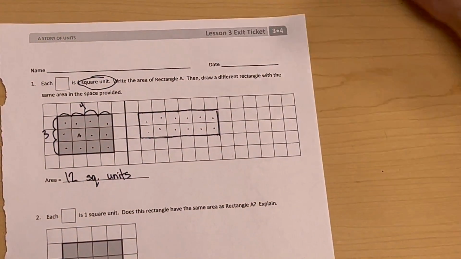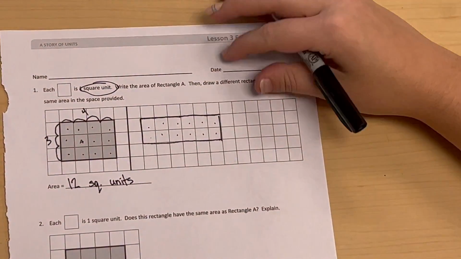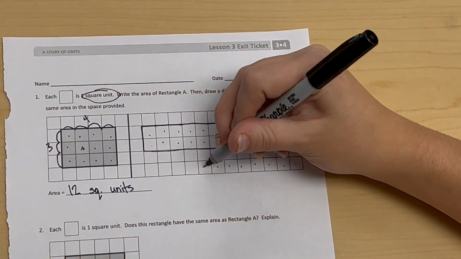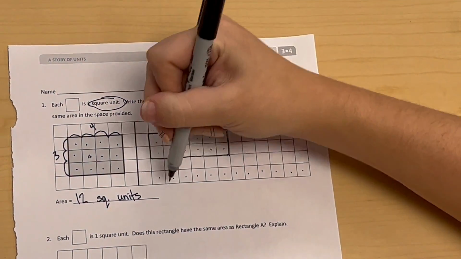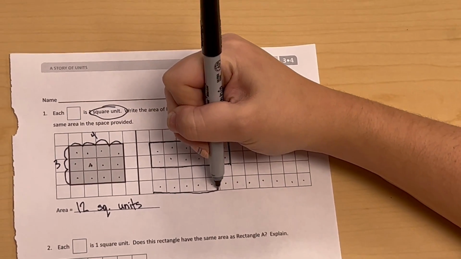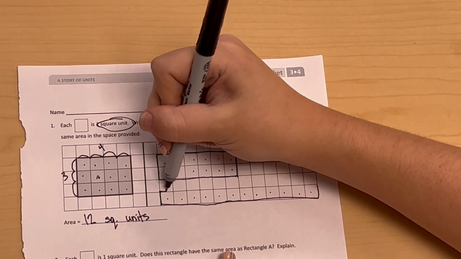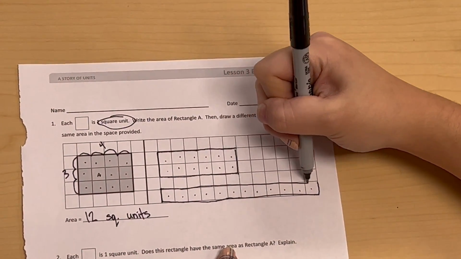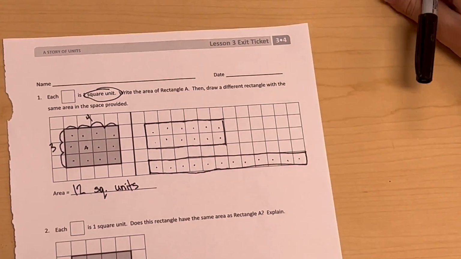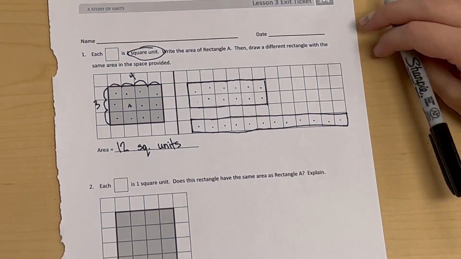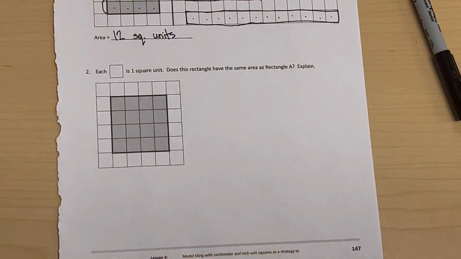You could do this rectangle, or you could have done one that was 12 units long. 1, 2, 3, 4, 5, 6, 7, 8, 9, 10, 11, 12. Whew, barely fits. Because we know that if there's one row of 12, 1 times 12 gives us 12. So you could have done either one of those. You only had to do one of them, but either one works. Perfect. All right, last question.